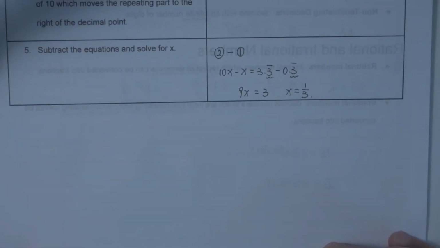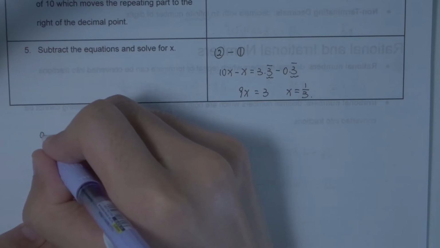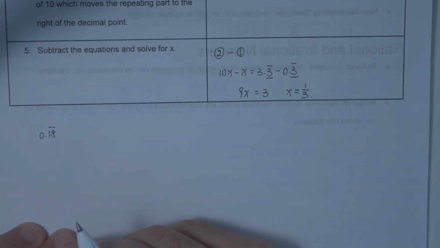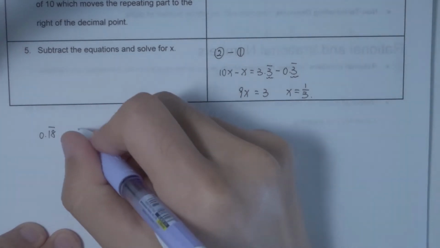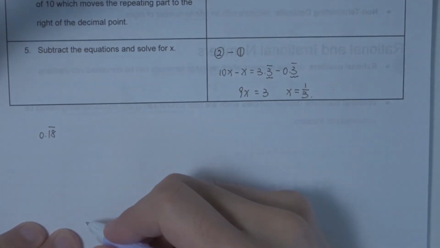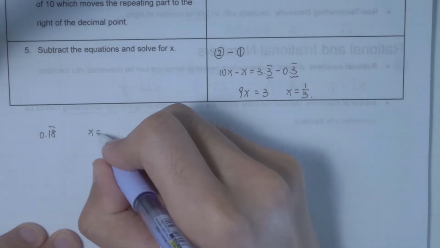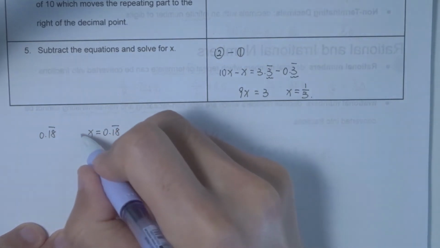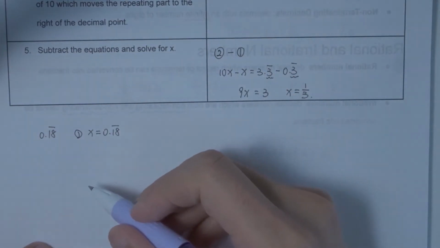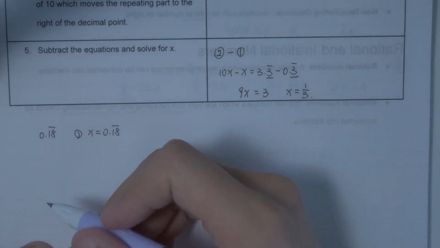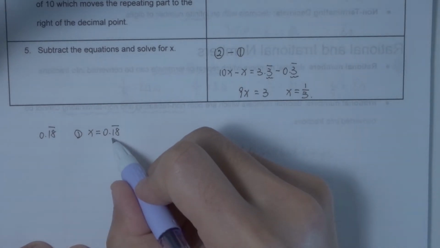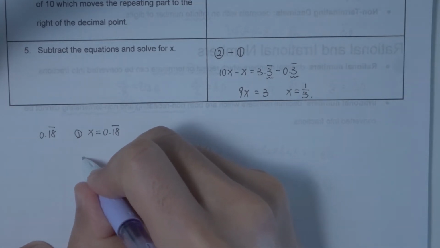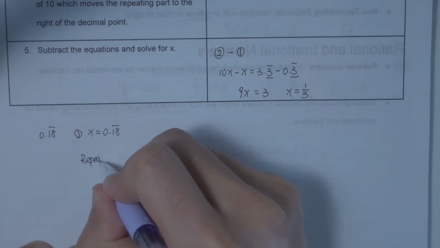Okay, so now let's do 2 more examples. The other example is 0.18 repeating. The first thing we need to do is set x as the fraction. So x equals 0.18 repeating. So this is equation 1. Okay, and then we need to identify the repeating digits. Now we have 2, so the repeating digits are 18.